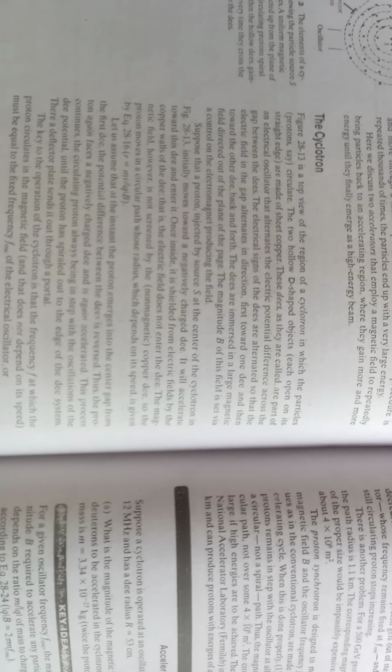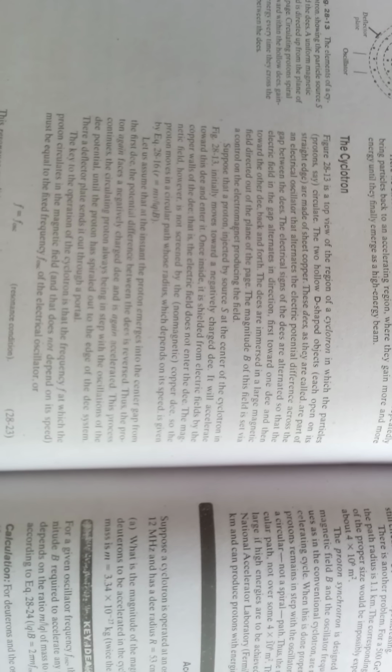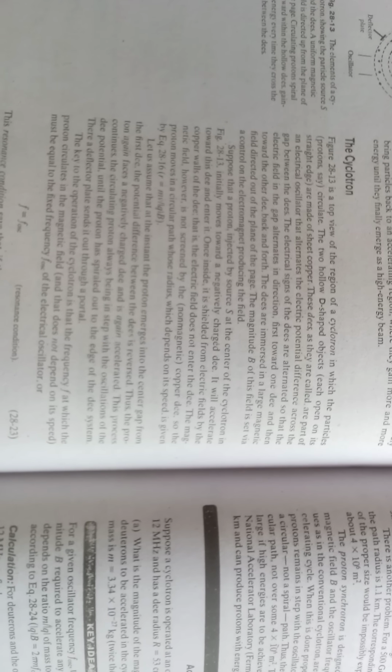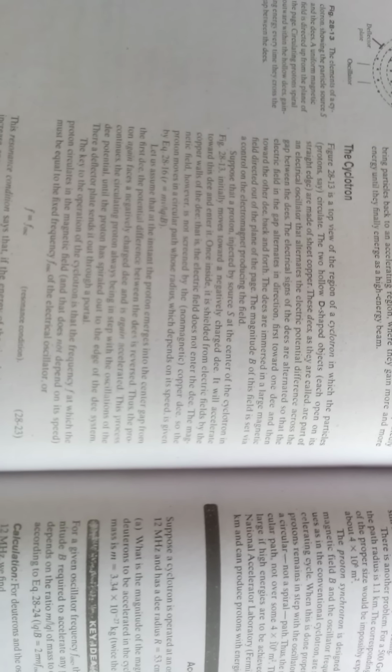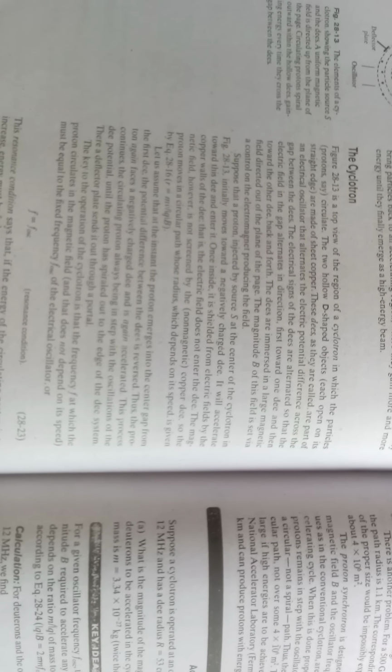The cyclotron. Figure 28.13 is a top view of the region of the cyclotron in which particles circulate. The two hollow D-shaped objects, each open on its straight edge, are made of sheet copper.